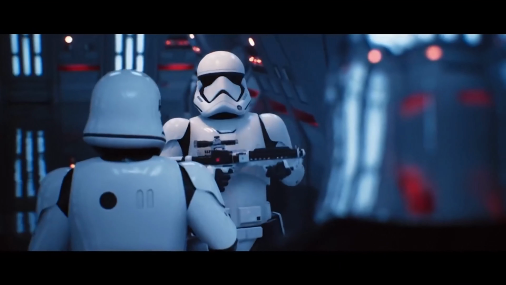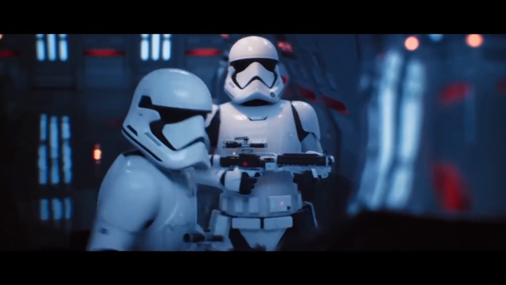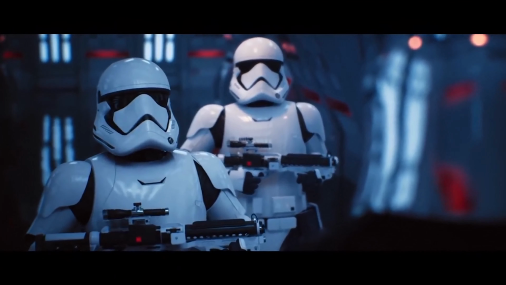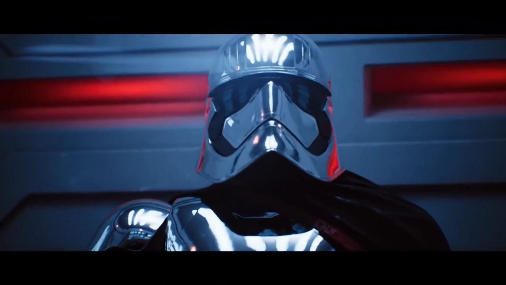Make no mistake though, real-time path tracing is the future. It's just a matter of bringing the cost down and improving the technology.